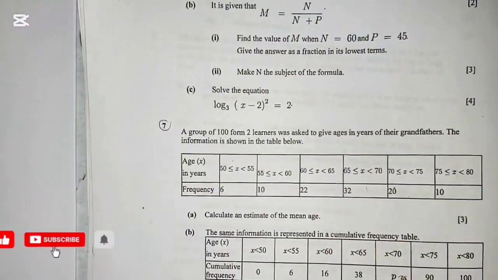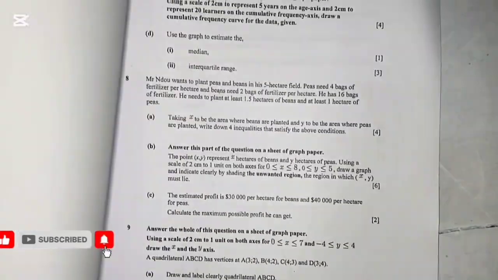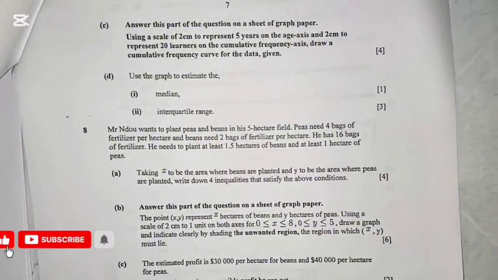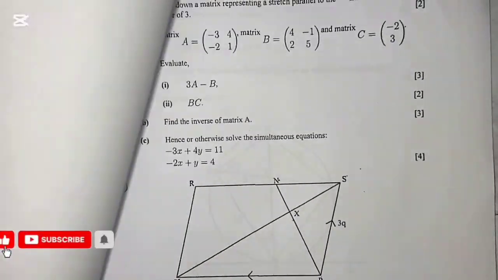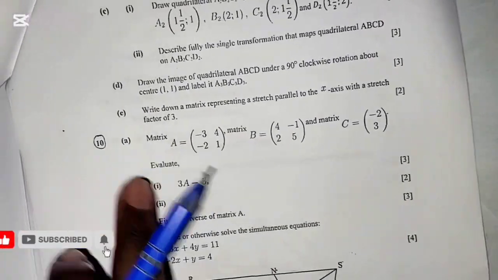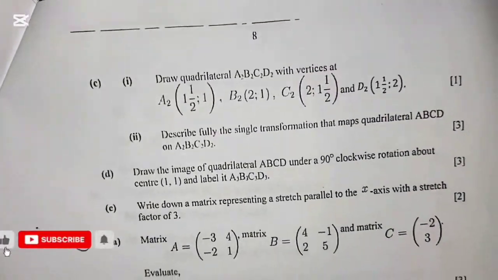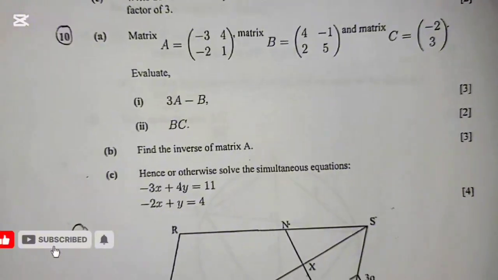Question number 7, right? So the cumulative frequency. Then I would also choose question number 9, which is transformation. That's my third question. And also question number 10, right? As you can see, it's very easy.